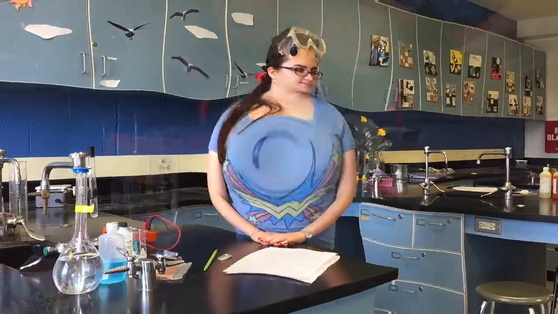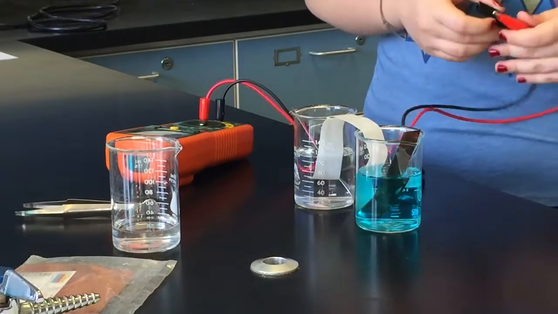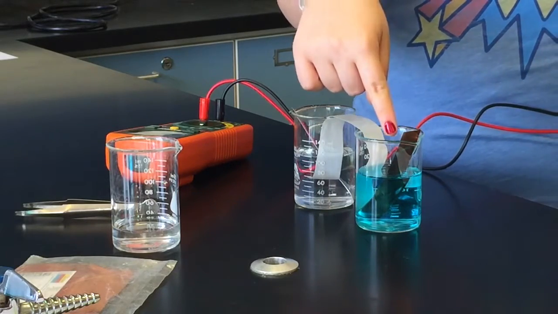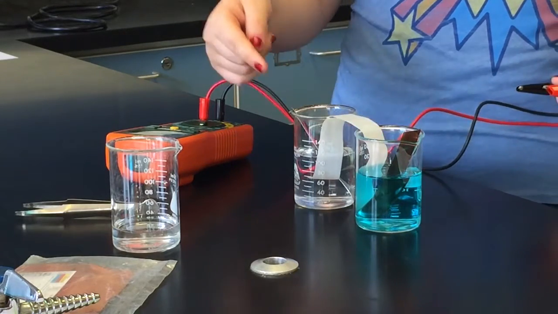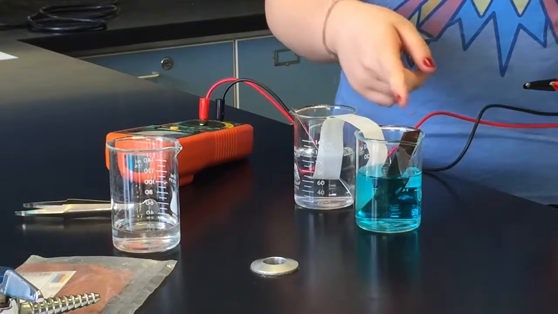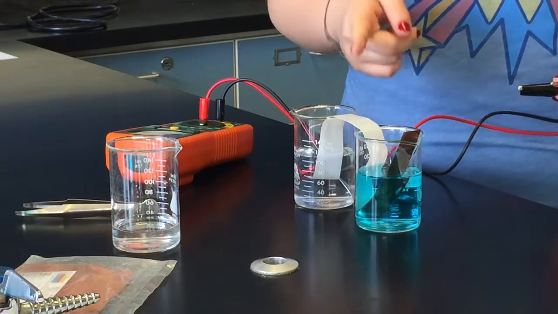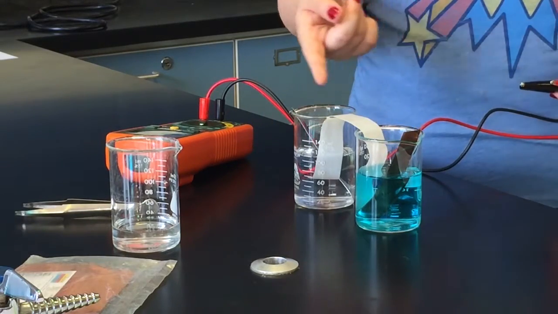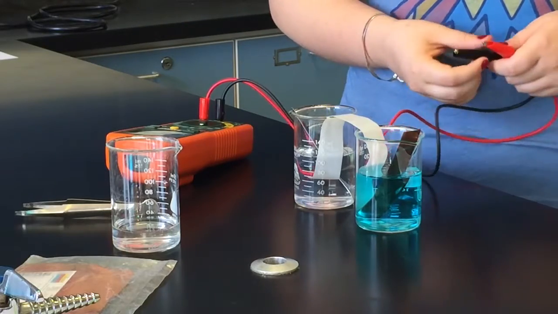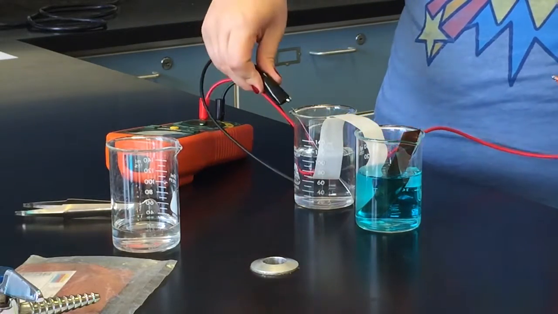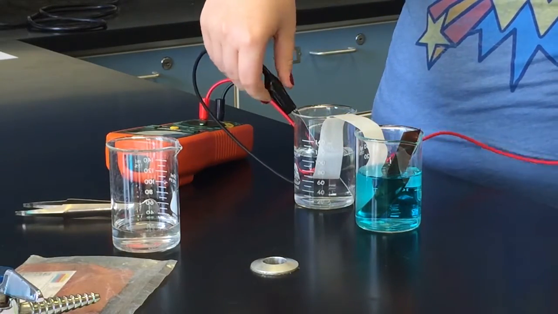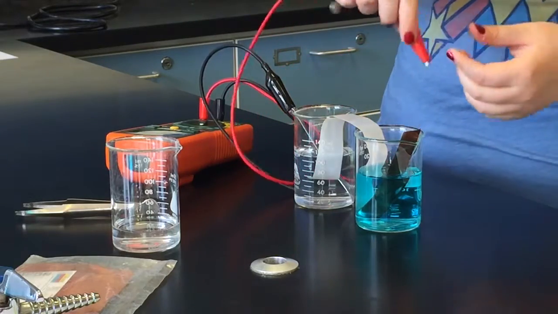To show you how a voltaic cell works, we're going to make our own. So to make our voltaic cell, we have a piece of copper in copper sulfate and a piece of zinc in zinc sulfate. And we connected them with a sodium sulfate bridge that we made by soaking a piece of paper in a sodium sulfate solution. Now we attach our electrodes to each.